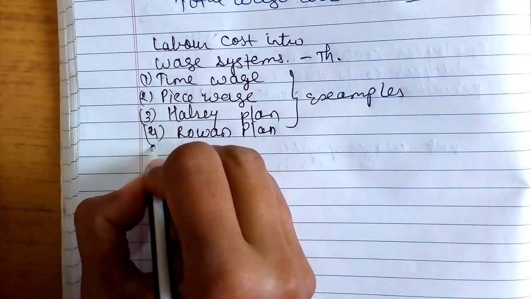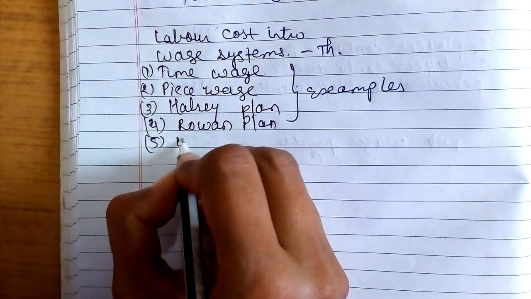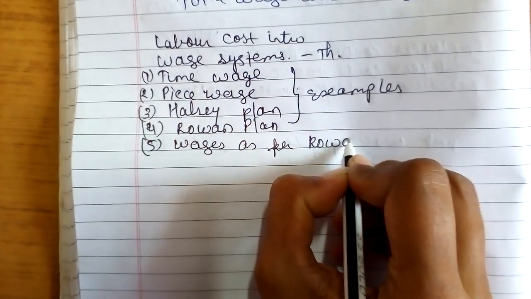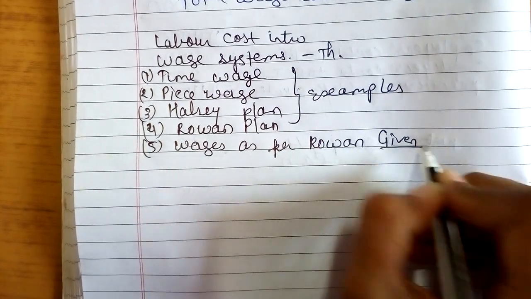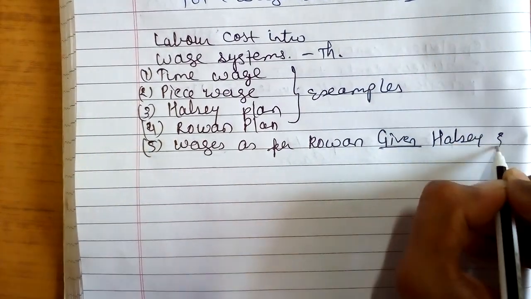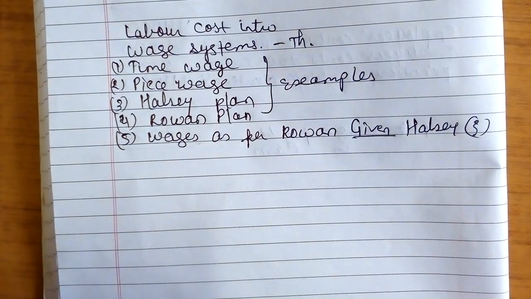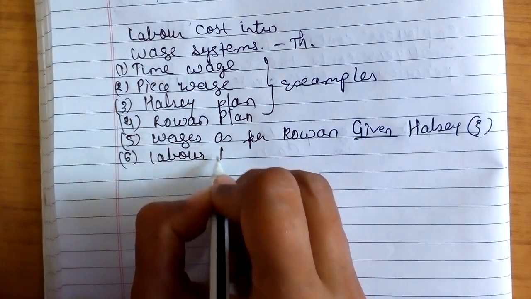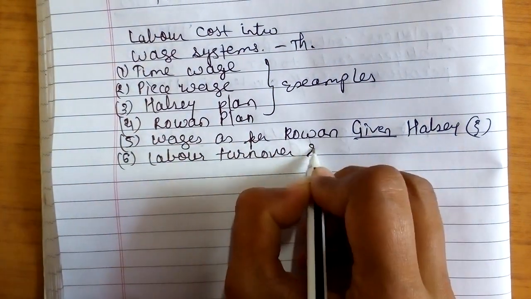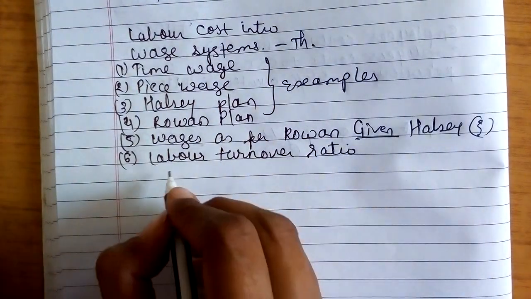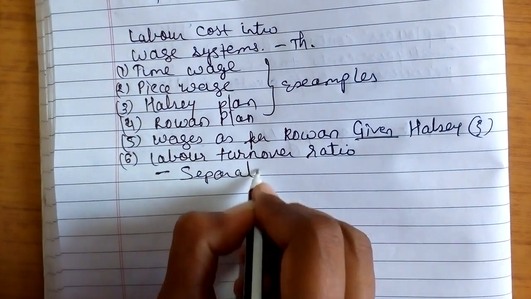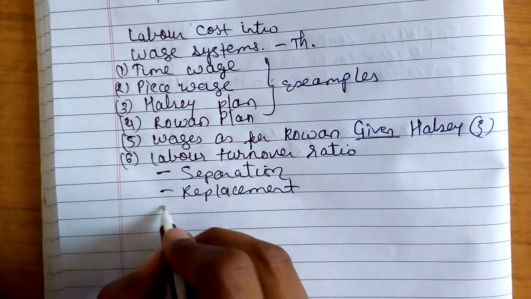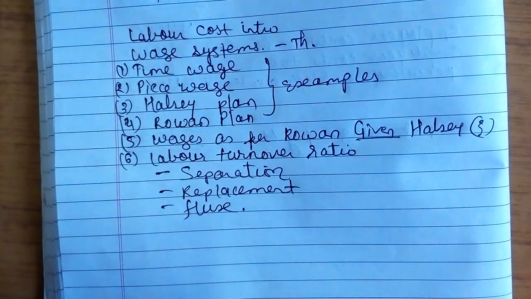After this, wages as per Rowan was given and wages as per Halsey plan should be found out. That we did. Alright. After that, we have calculated labor turnover ratio, right? In that, separation method, replacement method, flux method.